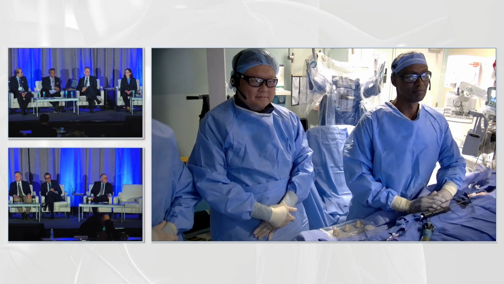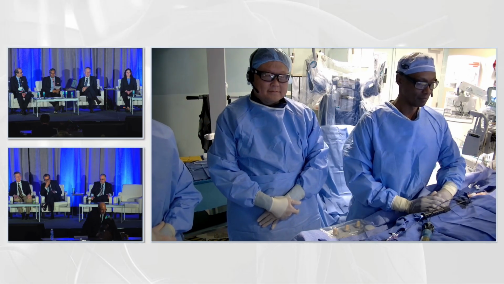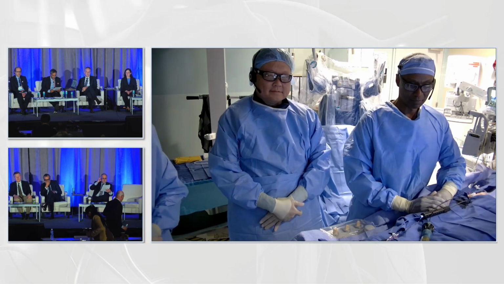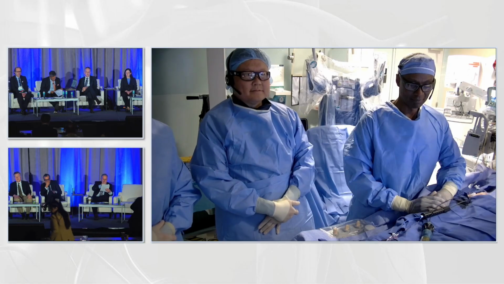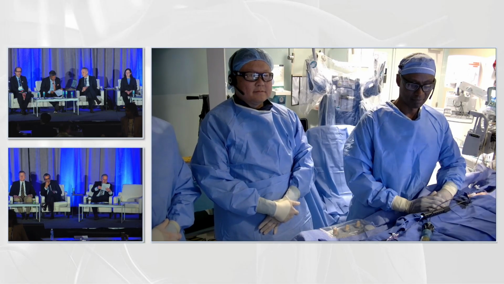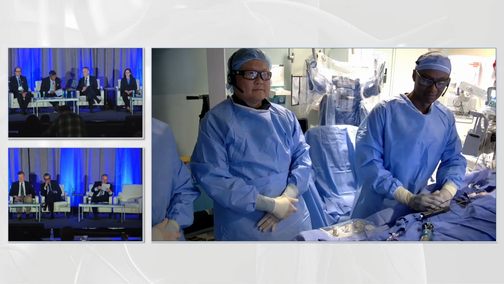So we're going to go ahead and get started, and I think we can go ahead and get started with a live case. This is a live case of PVI isolation using the Variable Loop Catheter, the Variable Catheter.